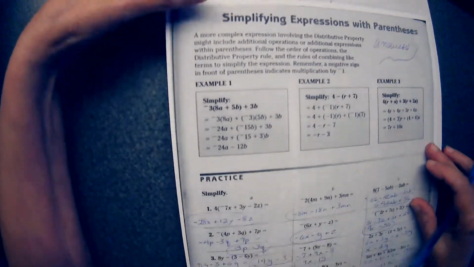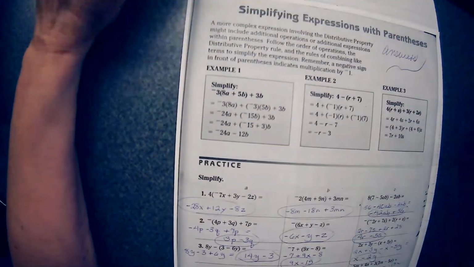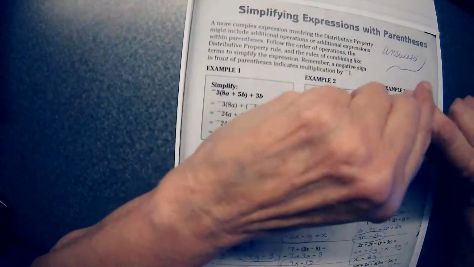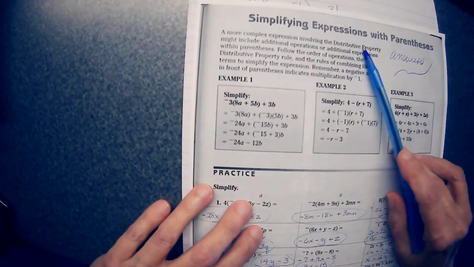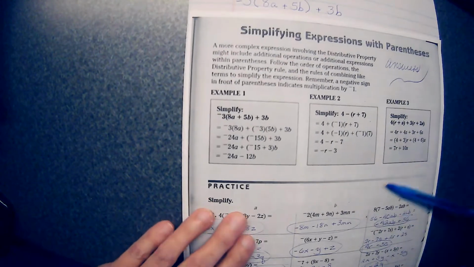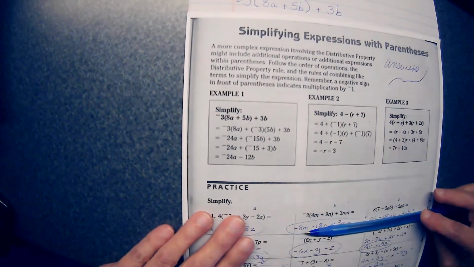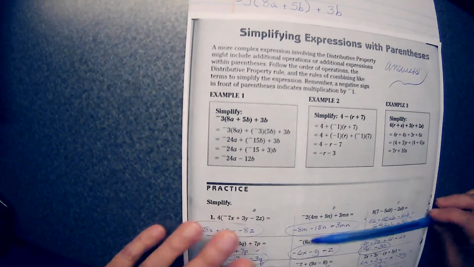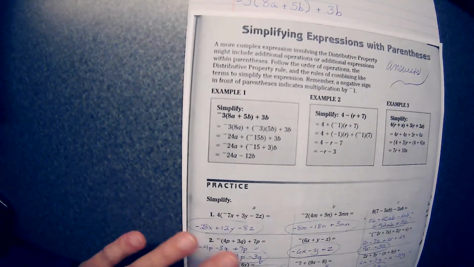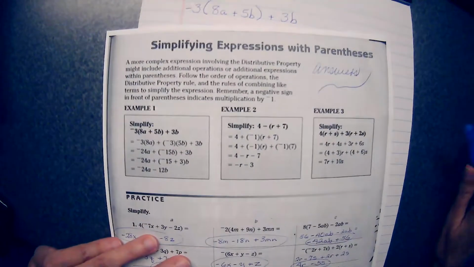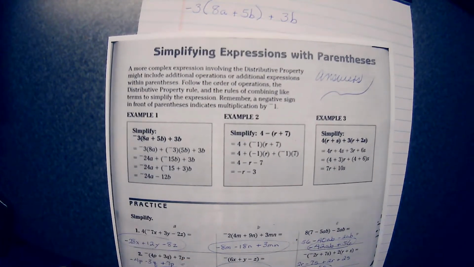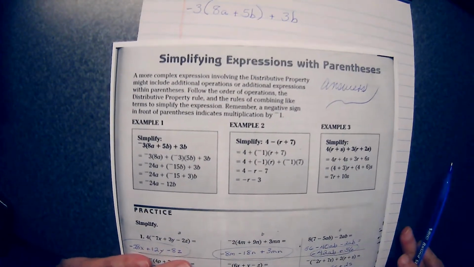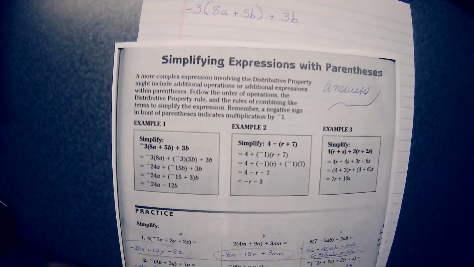Hello, hello. We're going to simplify expressions with parentheses. There again, we will be using the distributive property, but there'll be some more things going on with these. So, I want y'all to practice these. This is a really good skill to have, can help you a lot with the questions that are on your tests. So we're going to work the 3 examples together, and then I'll have the worksheet for you to practice on your own.